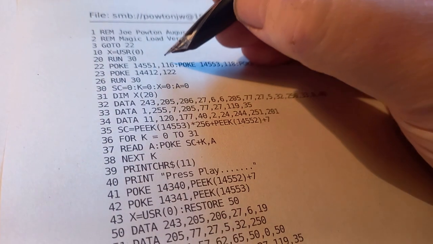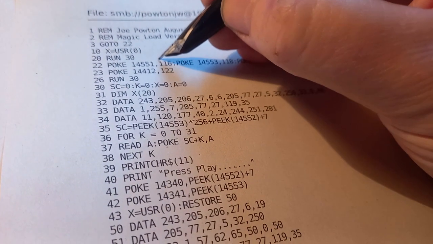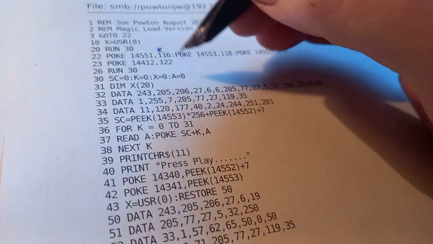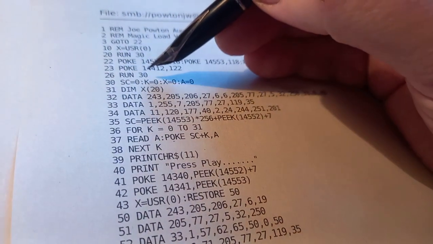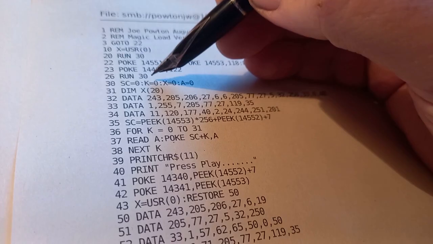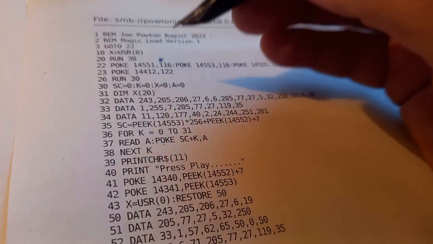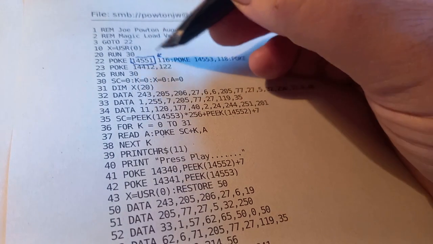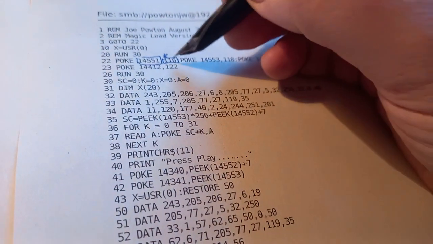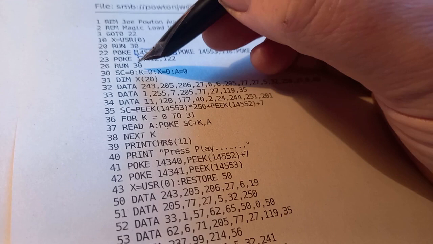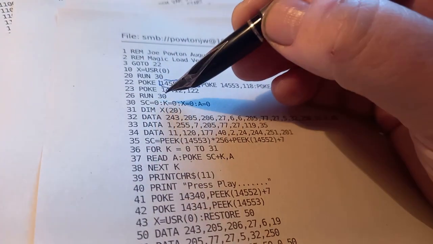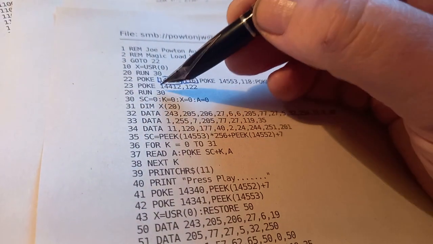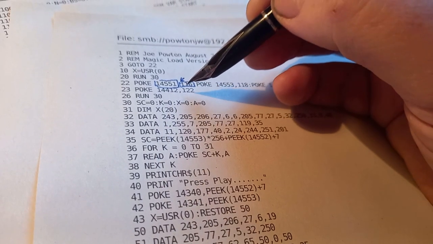This here is the bit that moves the variables to their new location right down in the memory, and then I issue a RUN 30, and what that does is initialize this information. Otherwise it doesn't move. So the second RUN command, although it wouldn't normally serve any purpose, does reset this information here.